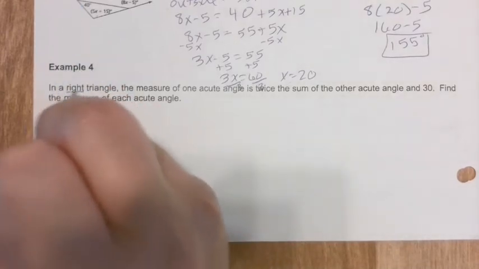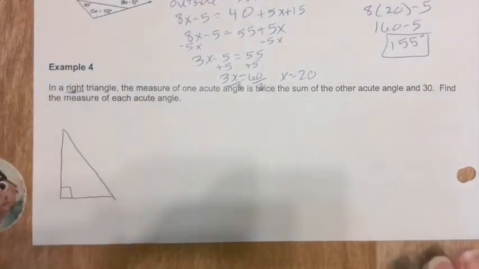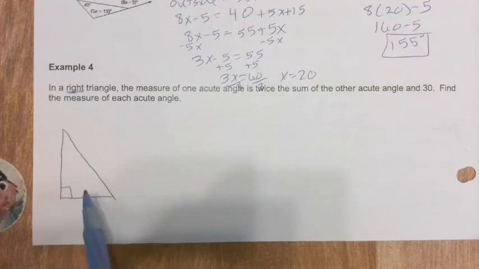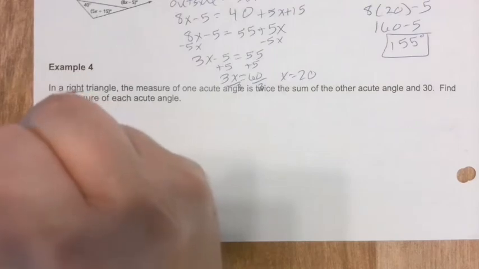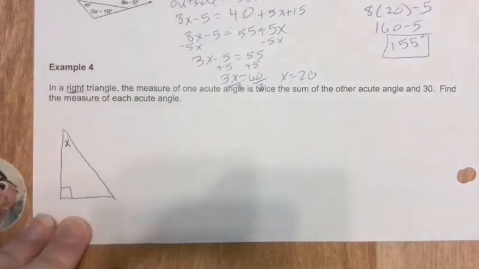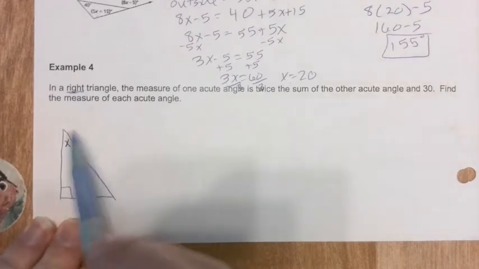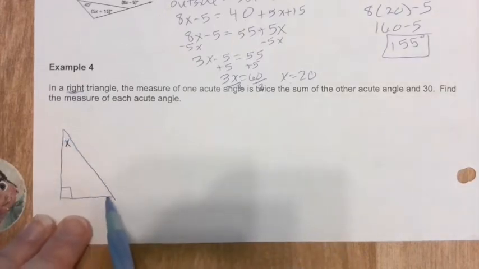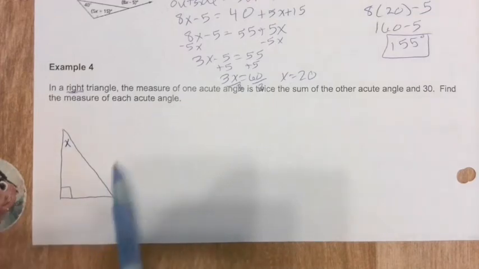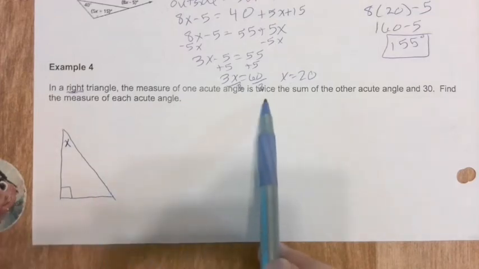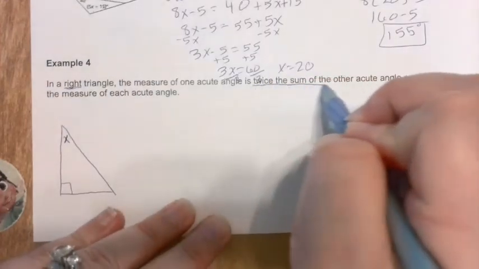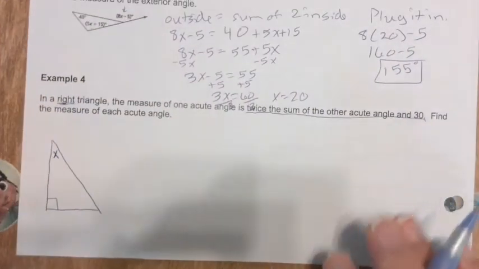It's a right triangle, so we know it has one 90-degree angle. Now after that, we kind of just have to take a guess here. When you don't know something in math, you typically put an X. So I'm going to put an X, and I'm going to put it at the top one, quite honestly, because it just looks smaller. I don't want to put anything else in this one because it's a skinnier angle. In the fatter angle, I'm going to deal with the fact that this angle is twice the sum of the other acute angle and 30.